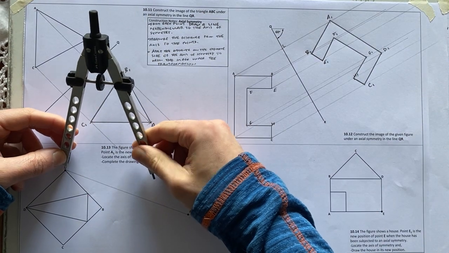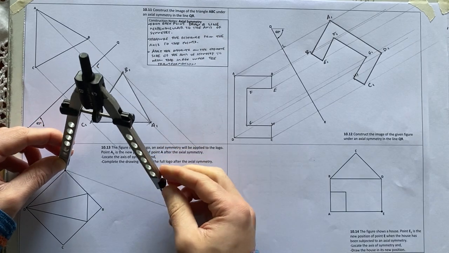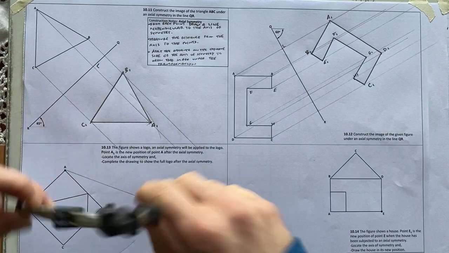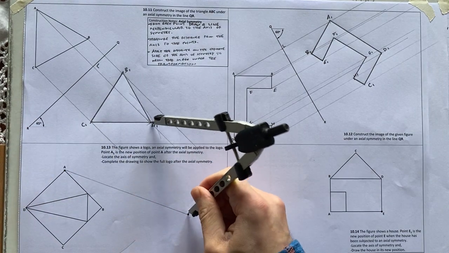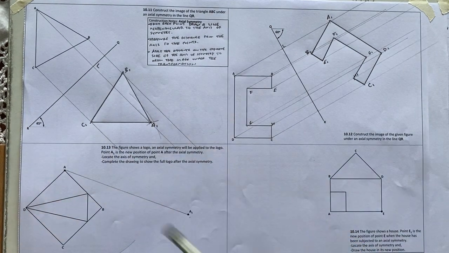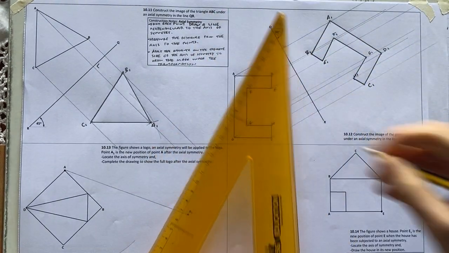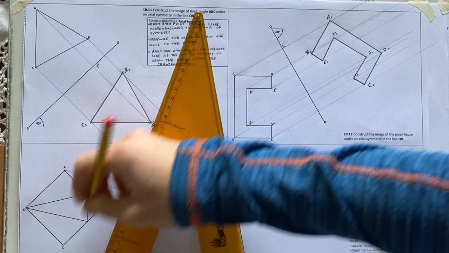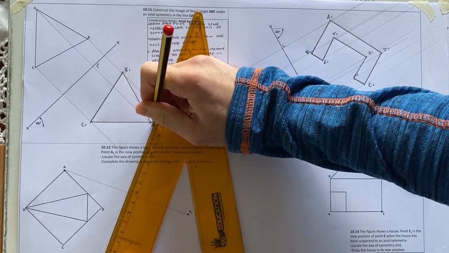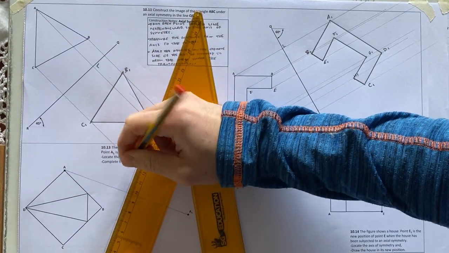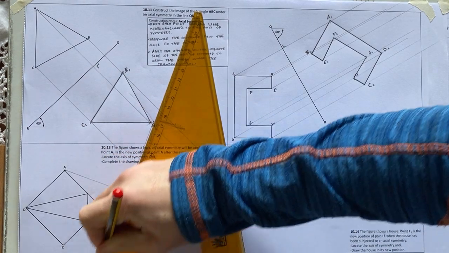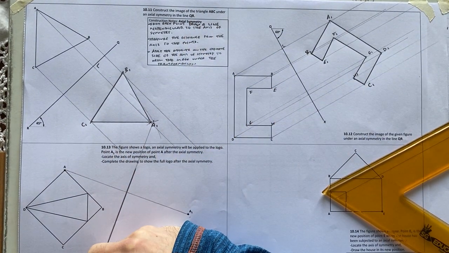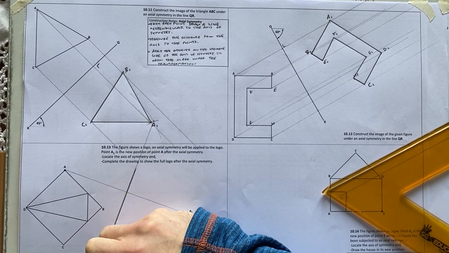So we know how to bisect a line. Distance greater than halfway. Swing an arc above and below on both sides. Connect those together. And that gives us our axis then. I'll draw my line in nice and heavy. And what I'll do is, I'll label that my axis of symmetry.